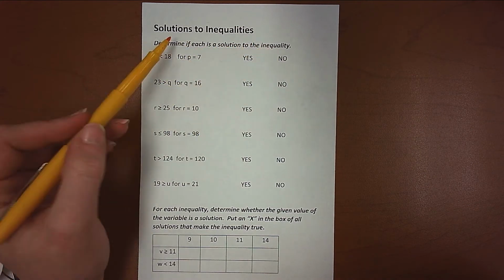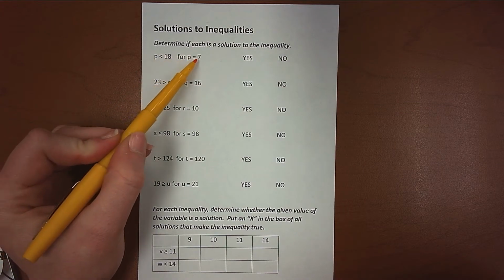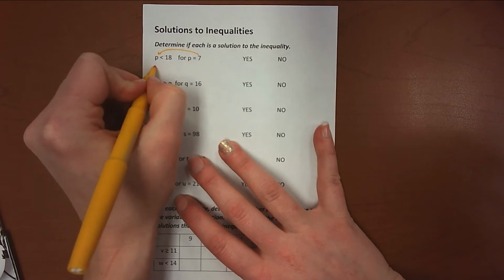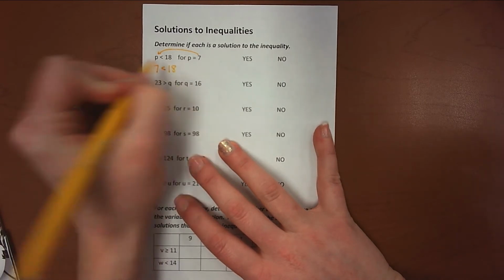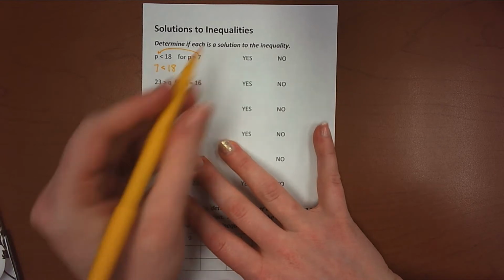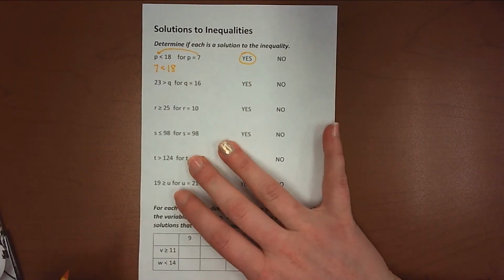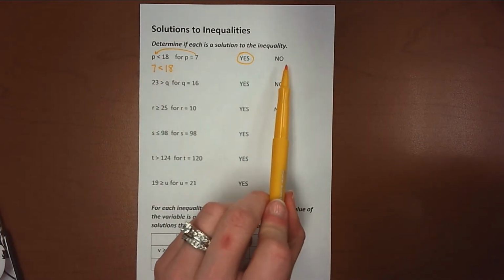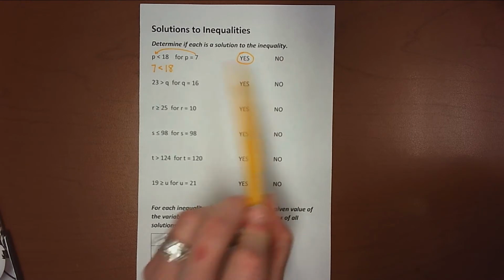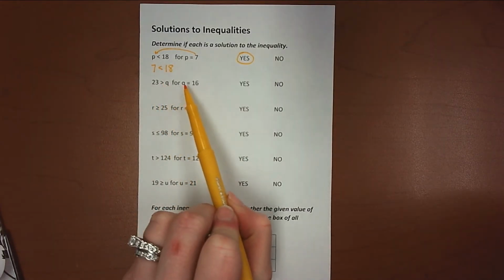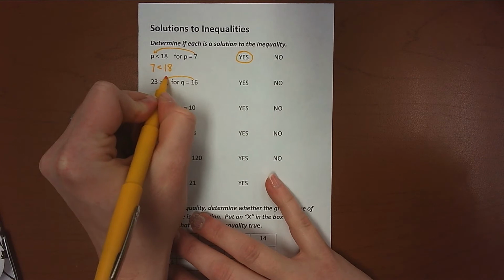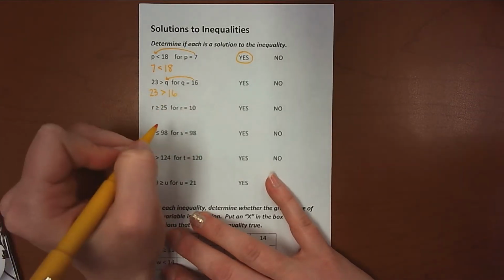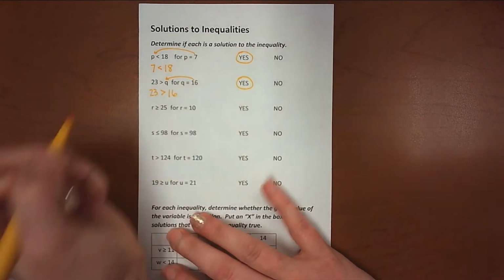So the first example says p is less than 18 for p equals 7. What they're saying is, can we put in 7 for p, and is 7 less than 18? If 7 is less than 18, then it is a solution. We say yes. If it's not less than 18, then we would say no, it's not a solution. Over here we have 23 is greater than q for q equals 16. If we plug in 16 for q, is 23 greater than 16? Yes, so that is a solution.